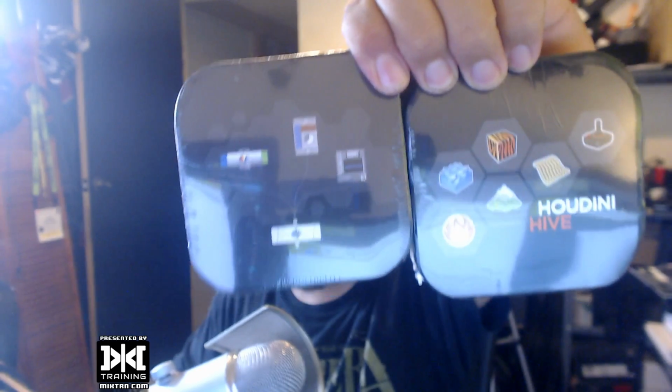So yeah, there's some other stuff here. A bunch of stickers from the Foundry and Redshift, which is pretty cool. I mean, B-Ray stickers, a lot of pins, a lot of stuff. Some Houdini shirts. This is Houdini shirts. They don't look like shirts, but they are shirts.